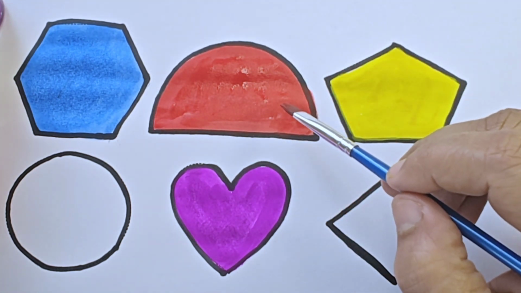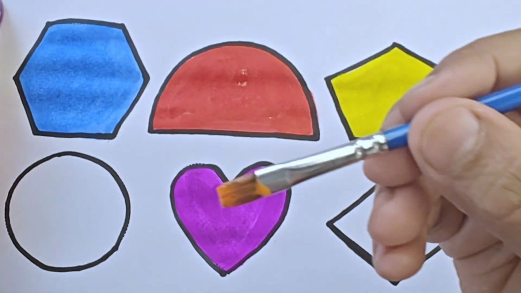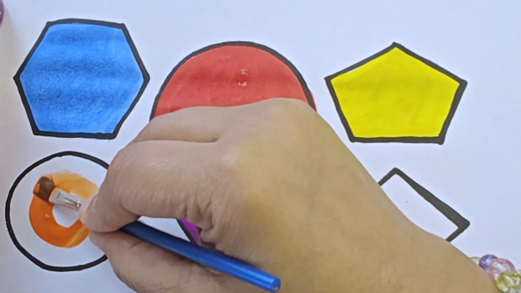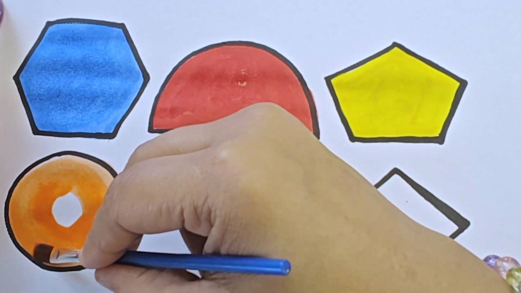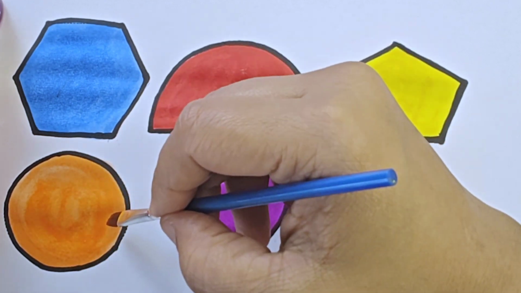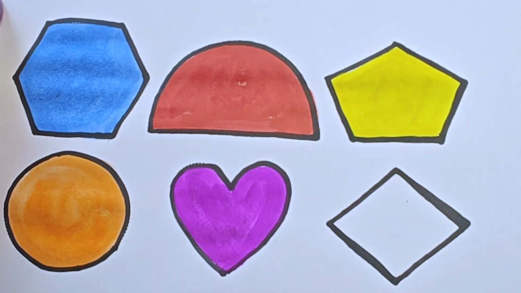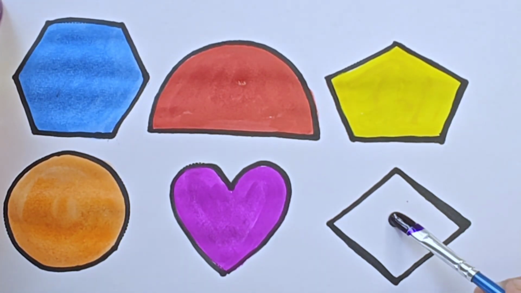It is half circle or semicircle. It is orange color. It is circle. It has no side. It is violet color.